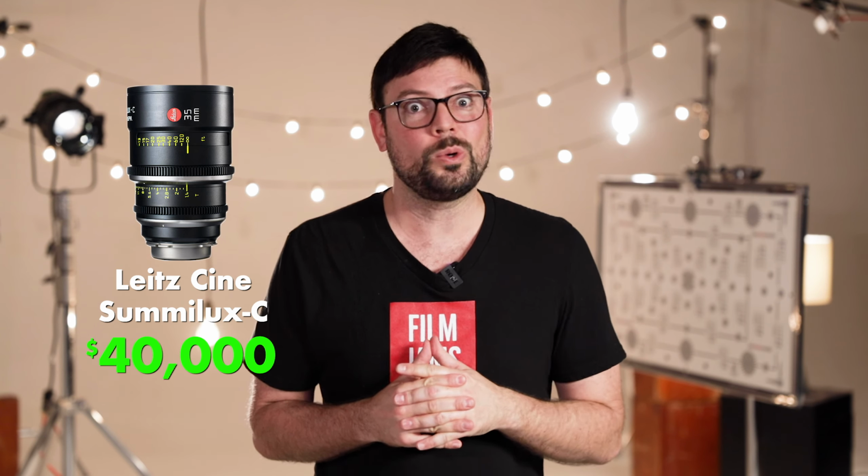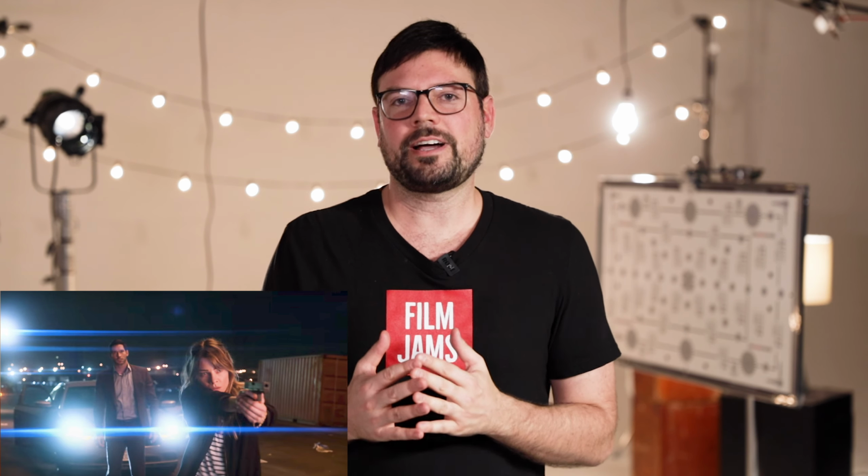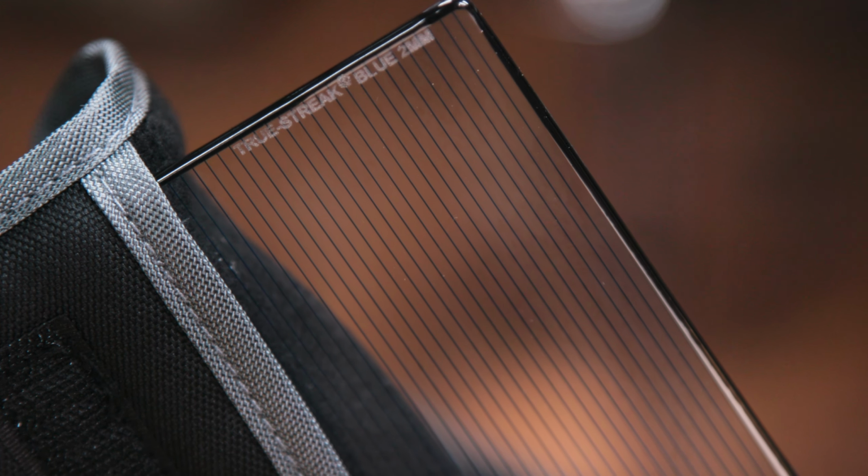This video came about because I was discussing on a lens forum the show Lucifer. It shoots on the Leitz Summilux C lenses, which are pretty pricey, $40,000 per lens, woo! But in one of the scenes they had these heavy blue streaks, which are typical of anamorphic flares. So we did a little research and found out that they were using a streak filter to recreate anamorphic flares, but shooting on spherical lenses.